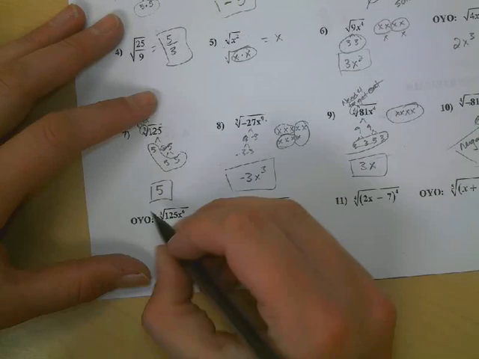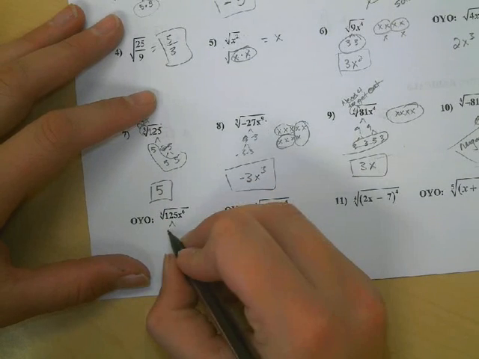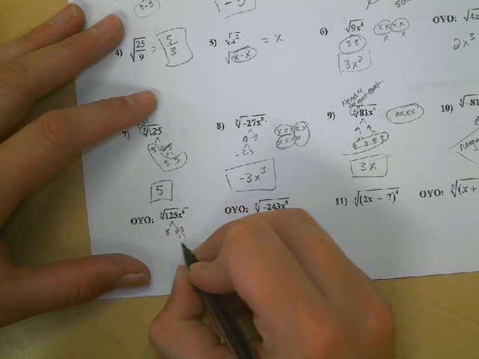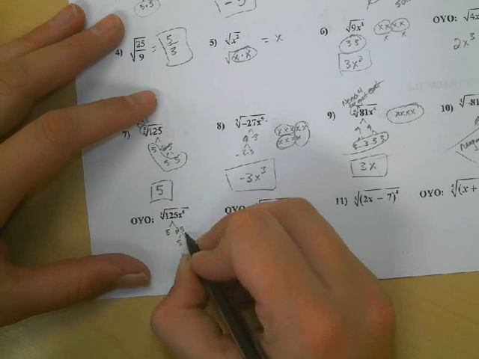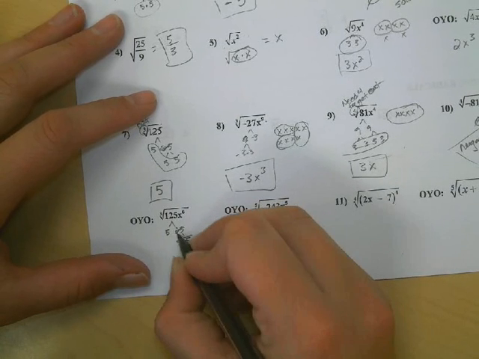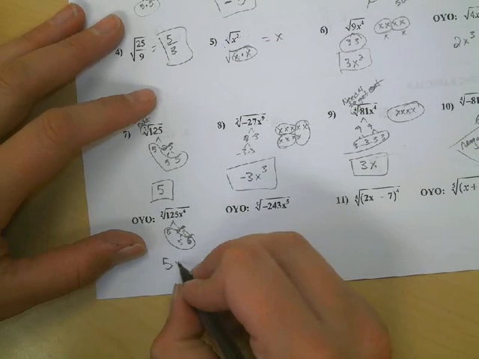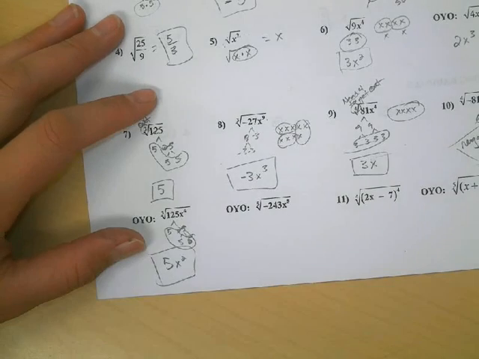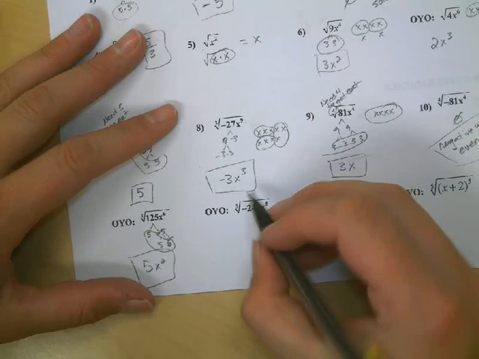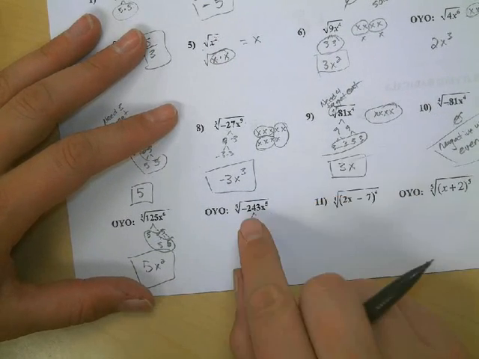All right, here we go. We kind of already did this one, so you really don't have to break it down again. The cubed root of 125 is just 5, and then 3 goes into 6 twice, so you get x to the 2nd power.